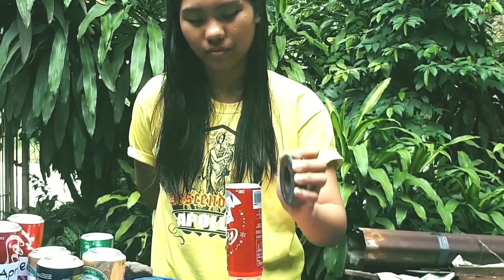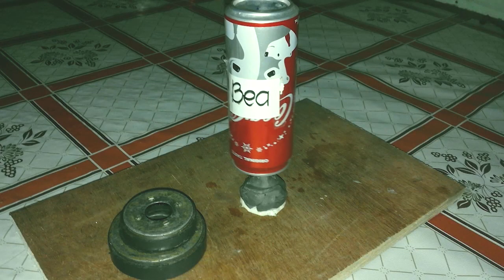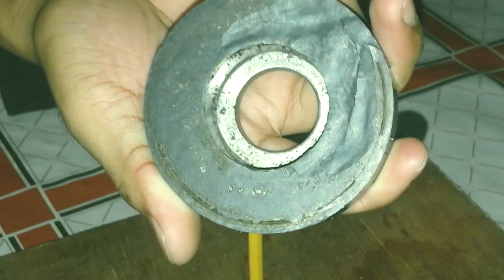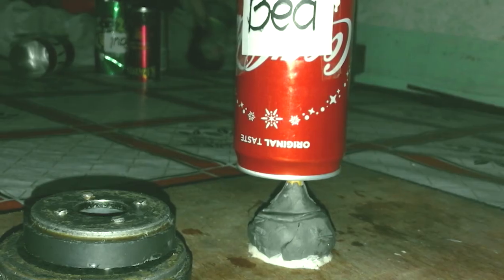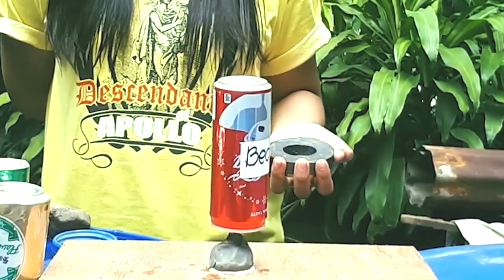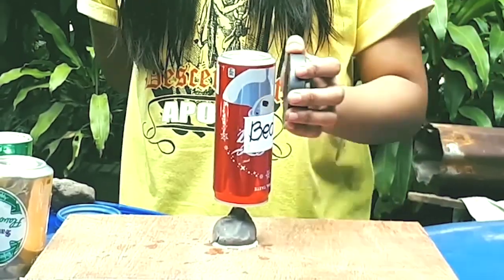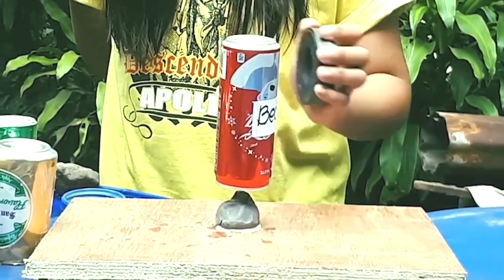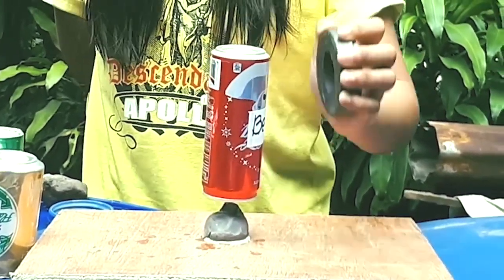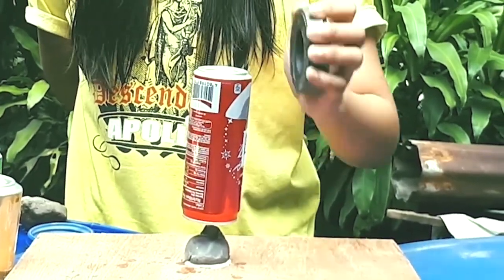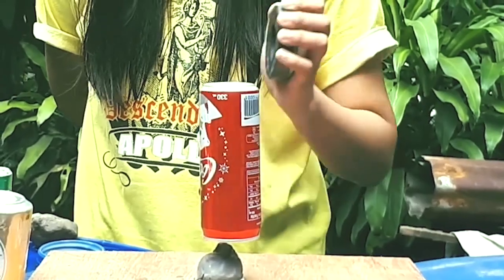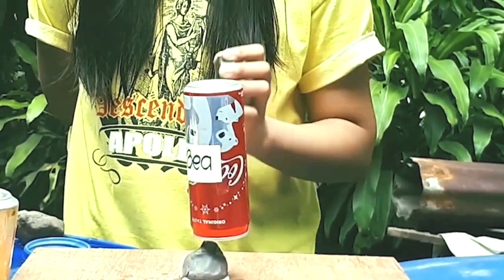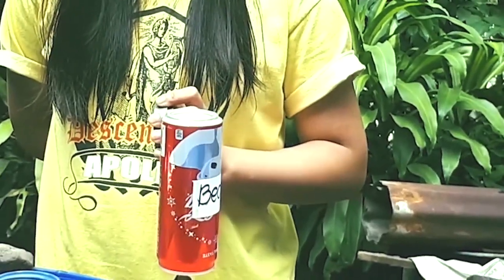What I did to produce an eddy current is to have an aluminum can and a magnet. An aluminum can is a conductor, and I put the can on a stick to make it move freely. As we move the magnet in a horizontal motion parallel to the can, the magnetic field will pass through the surface of the can, which also produces magnetic flux. The magnet produces a strong magnetic field which disturbs the electrons in the can, causing them to move.